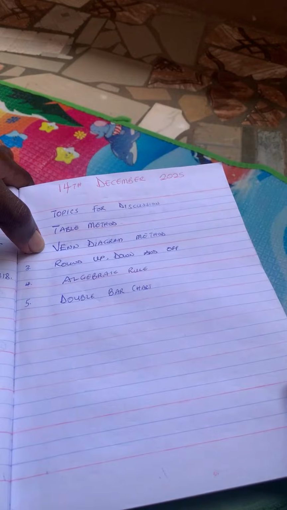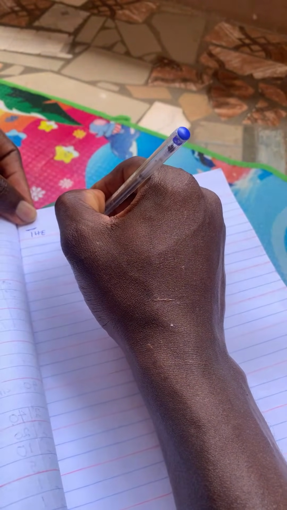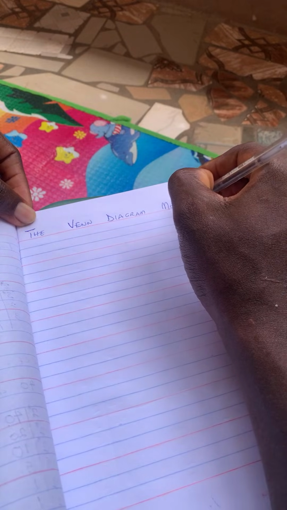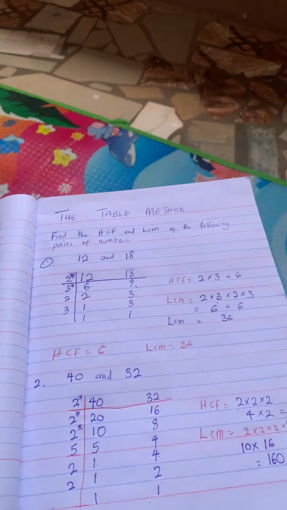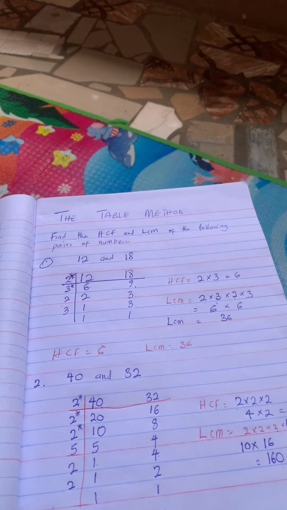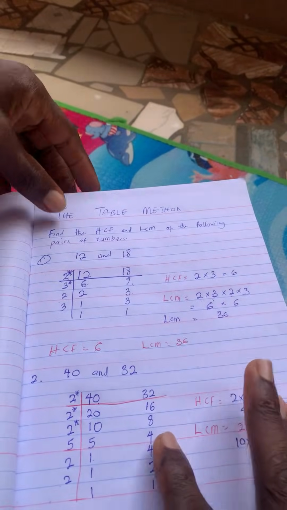That's the second topic, the Venn diagram method.